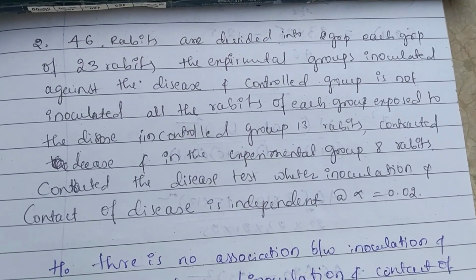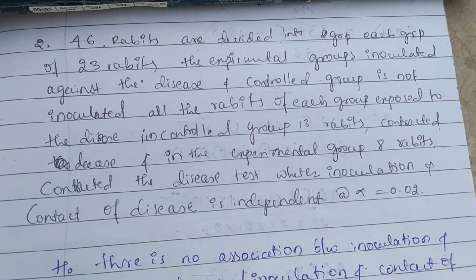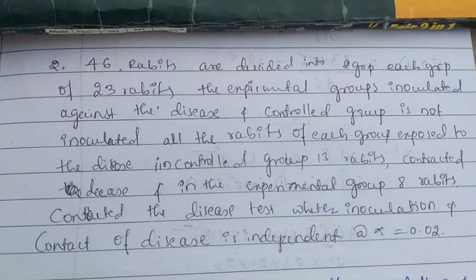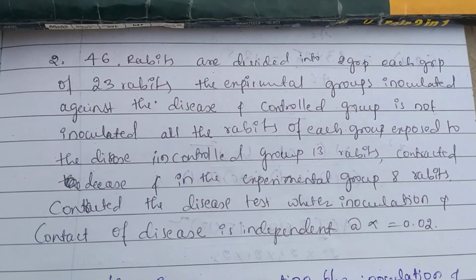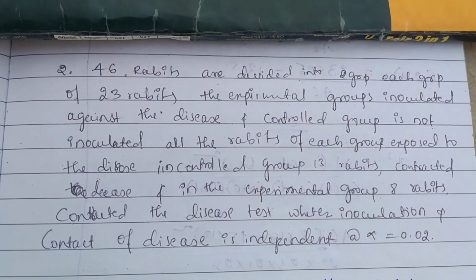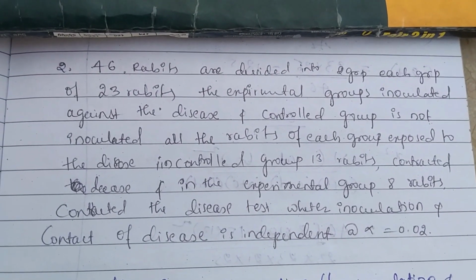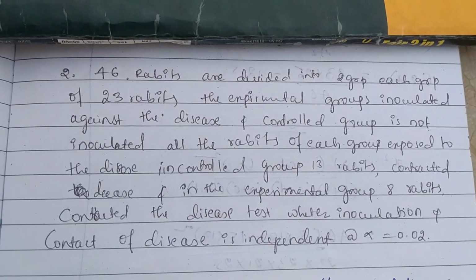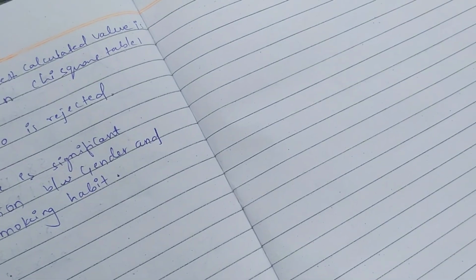Test whether inoculation and contact with the disease are independent. The significance level is 0.02; they didn't give the table value, so we have to check the table value and calculate.